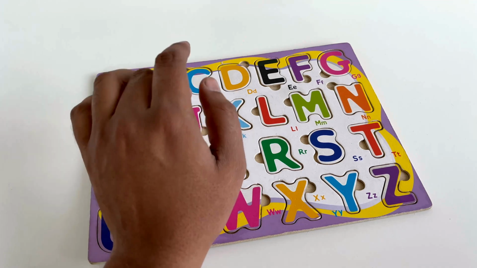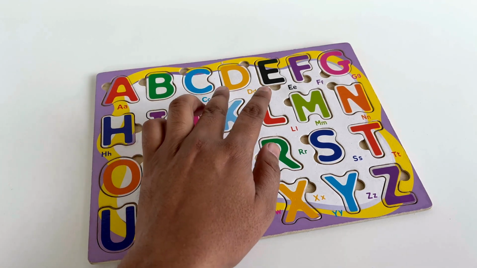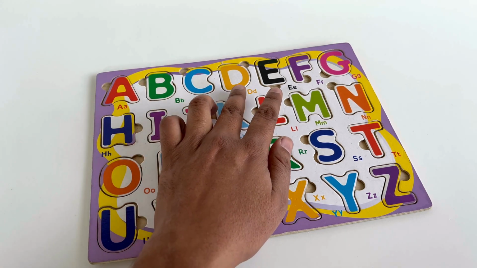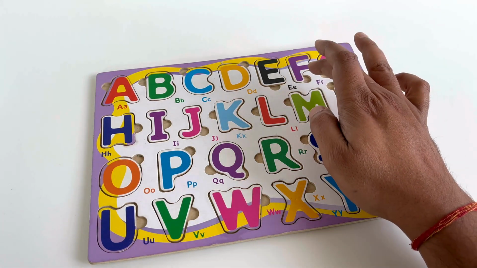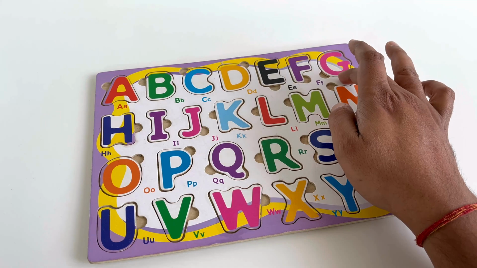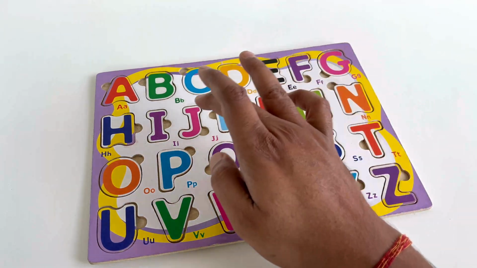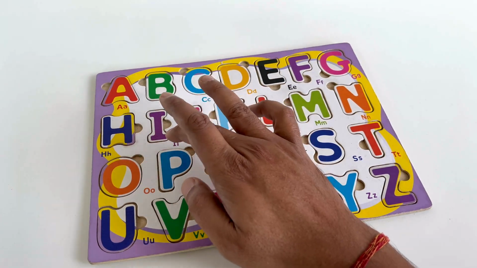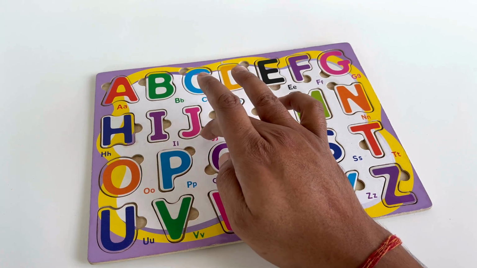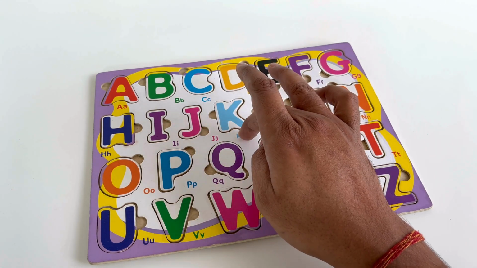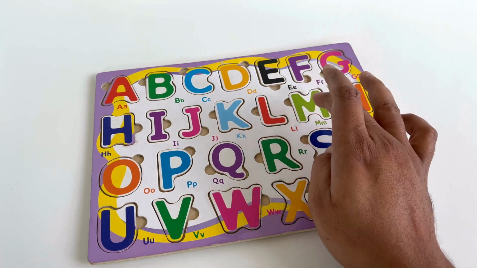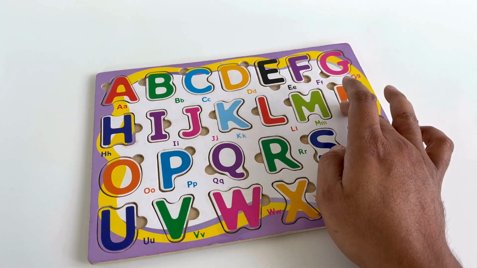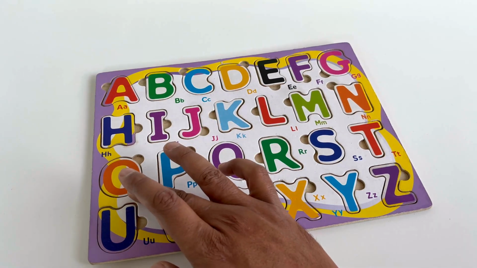So A for apple, B for ball, C for cat, D for dog, E is for elephant, F is for fish, G is for grapes, H is for hen, I is for ice cream, J is for jug, K is for kite, L is for lion, M for mango, N for nest, O for orange.